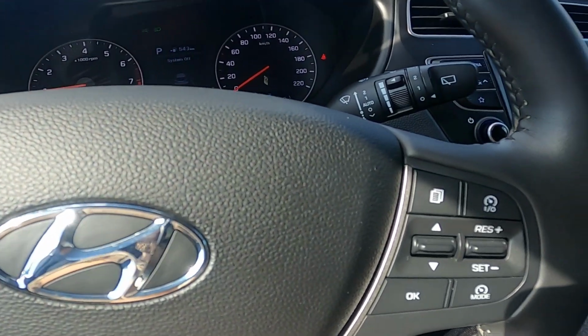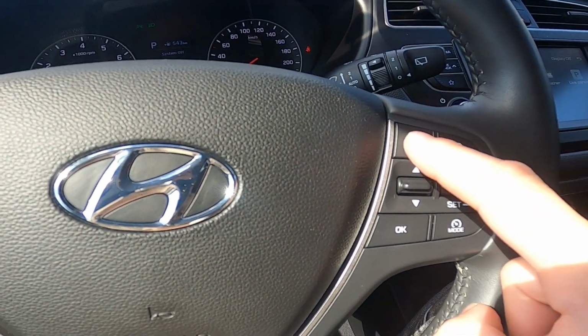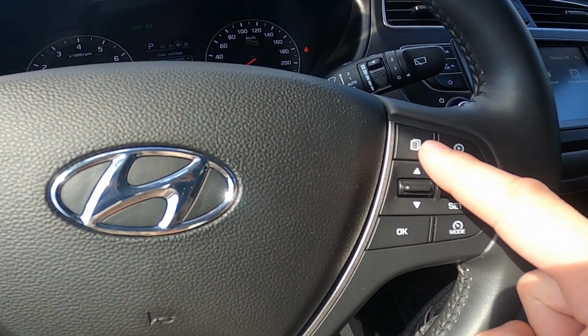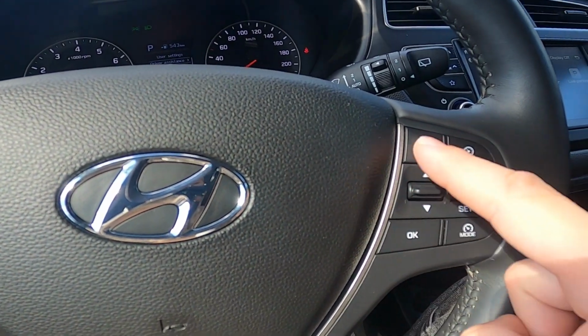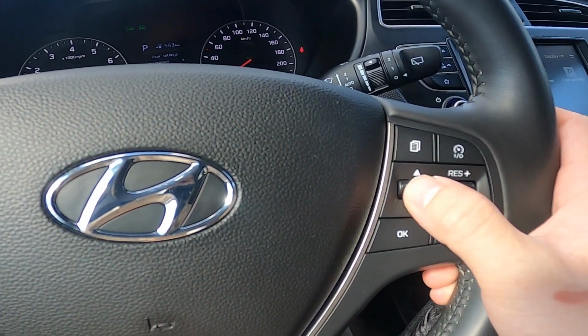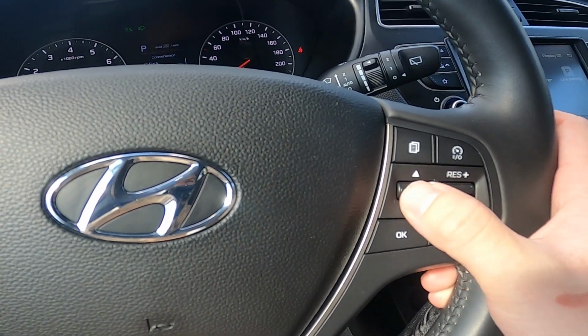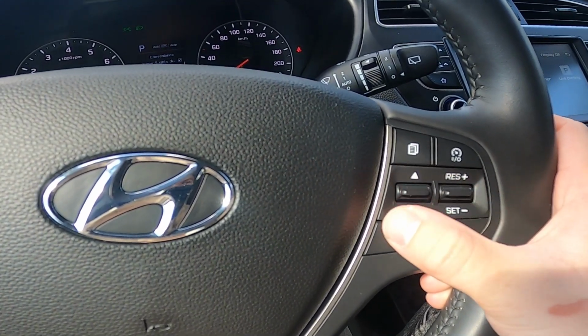Let's go to the right side of the steering wheel. Thanks to this button we can go to speedometer display menu, and thanks to this button and OK button we can navigate there. So we can select categories, enter them and change settings.